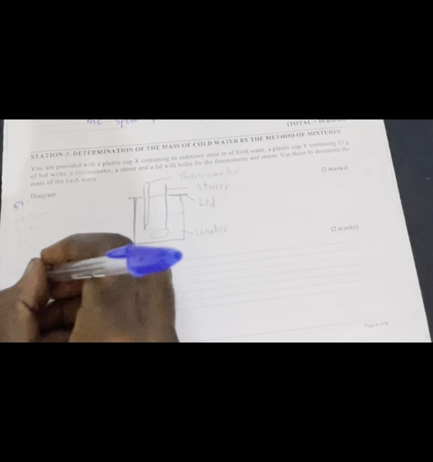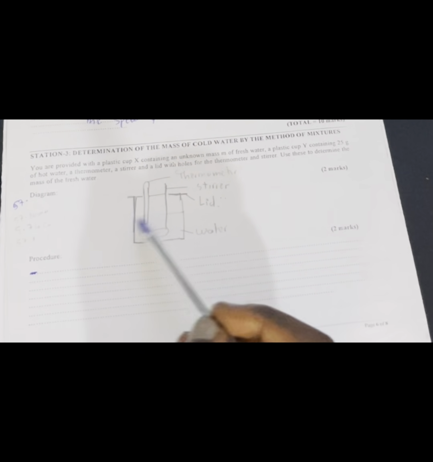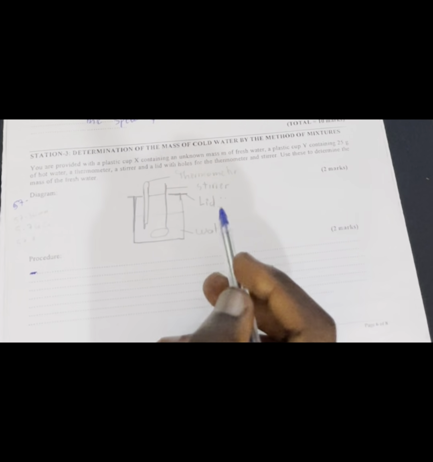Okay, now the procedure. For the procedure, you are stating what you are measuring. Don't waste time. It's okay. So you can say that the setup is mounted as shown below. Then you are stating what you are measuring. Like I should measure what.